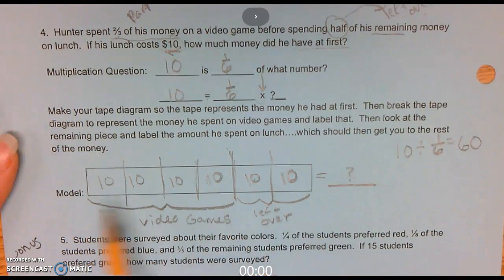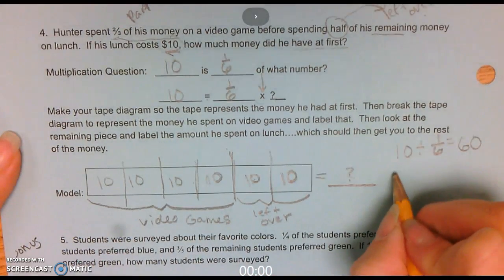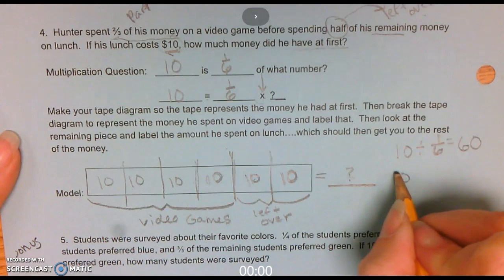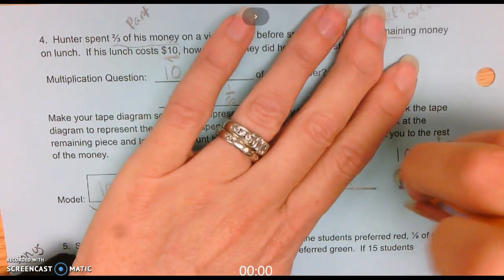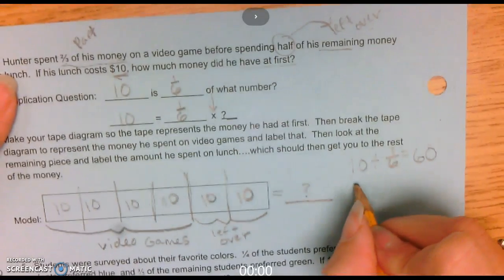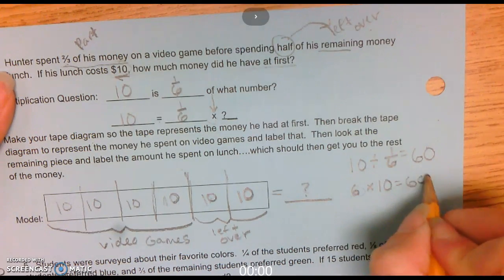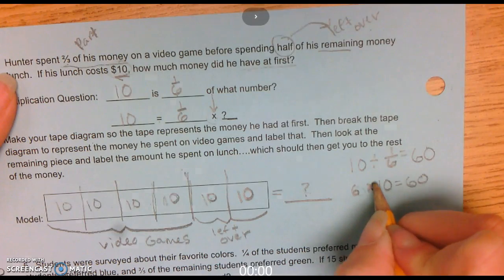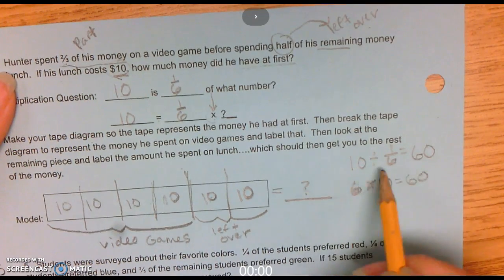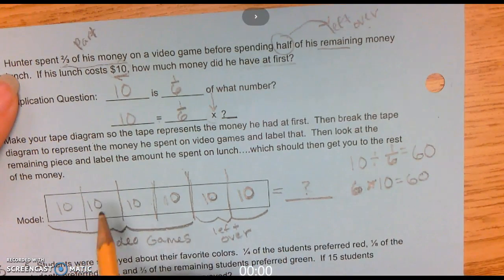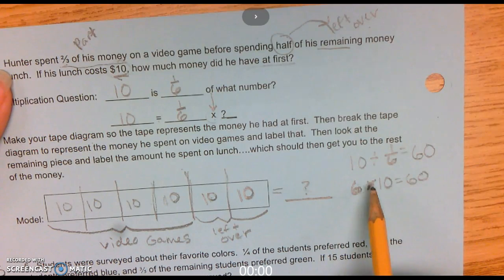And if I think about what I just did there, I did 6 groups of 10. So there's my multiplication statement that is the same as dividing 10 into 6 and seeing how many groups there are, or doing 6 groups of 10.